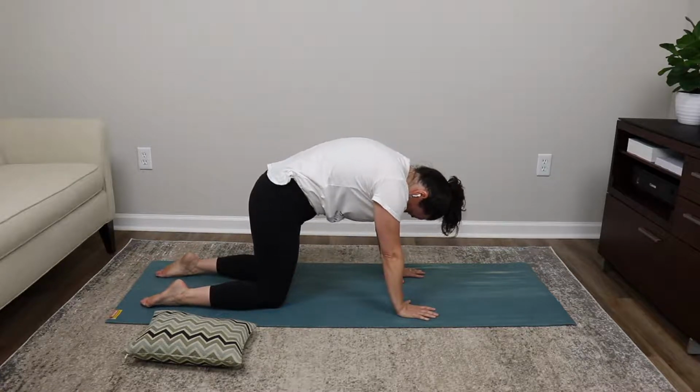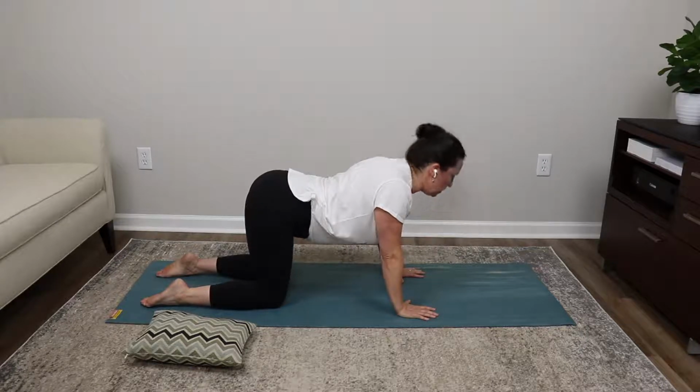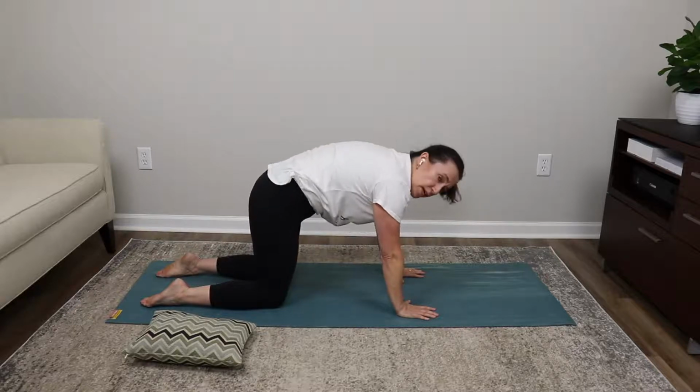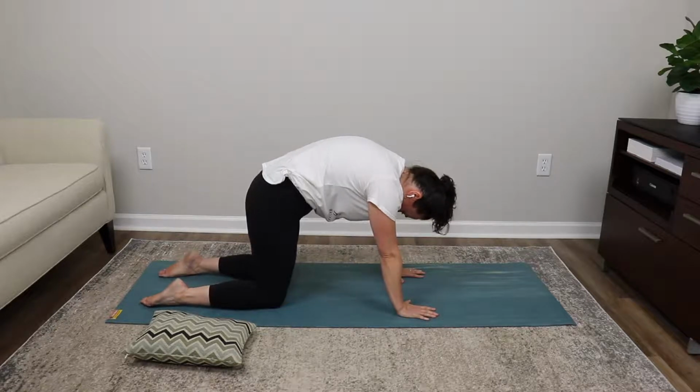Let's do two more. Inhale, sinking all the way down. Really let that tailbone lift, allow the neck to lengthen. And then as you exhale, now really focus on tucking that tailbone today and pulling that belly button up and in. That's where I want your focus today.